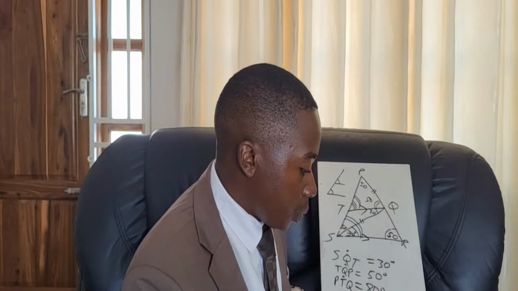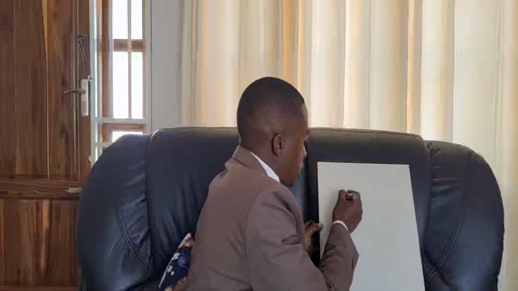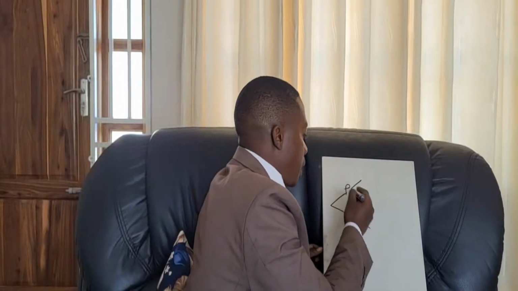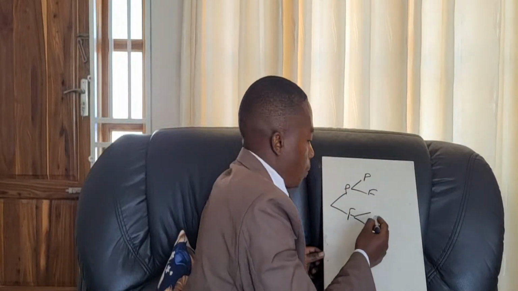Now, number 14 is probability. Number 14 now, we use this: passes, passes.